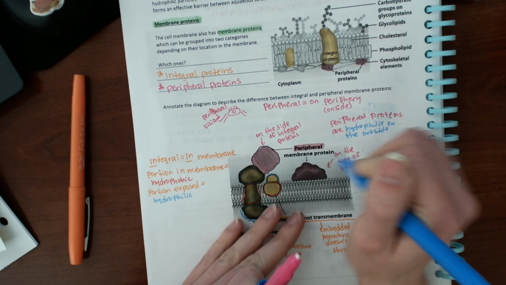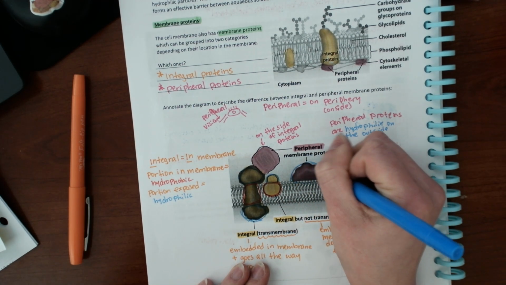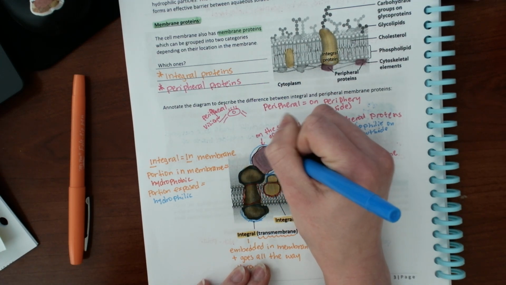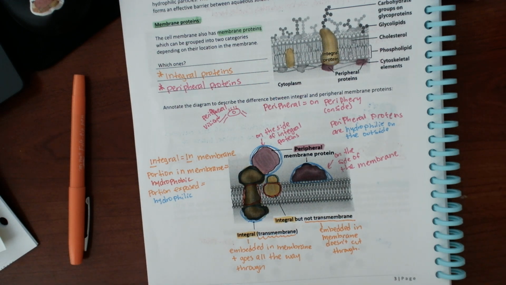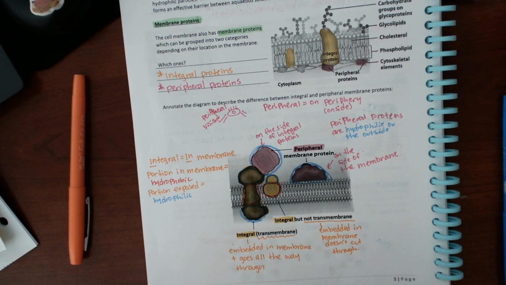This allows them to bind to your phospholipid heads and will also allow them to be exposed to the cytoplasm, or the extracellular fluid. Again, like when we learned about proteins, sometimes they have different charges or polarities inside and outside, so they're at least hydrophilic on the outside. The inside, who's to say? Protein to protein.